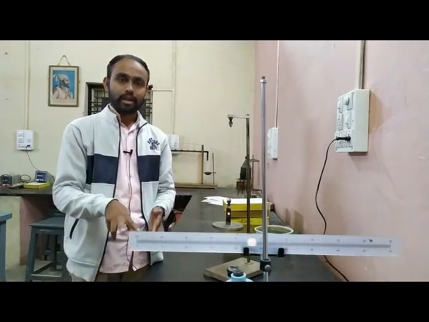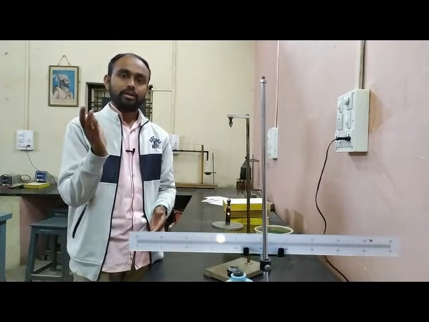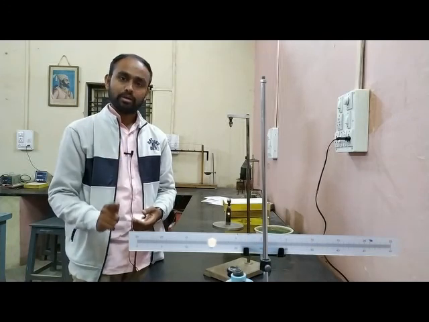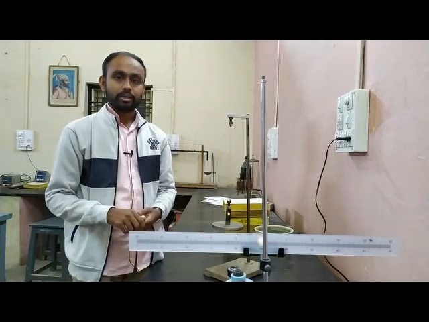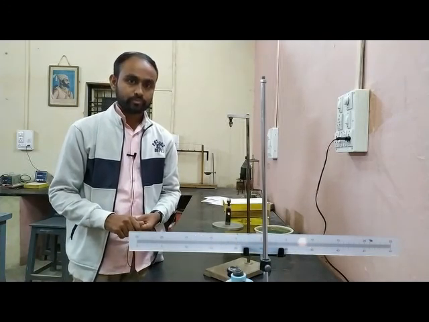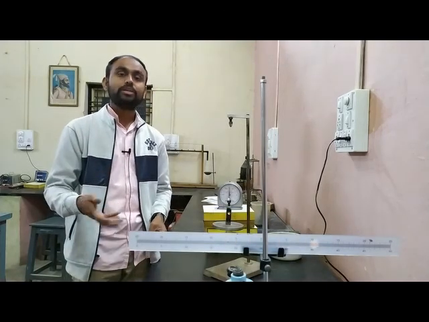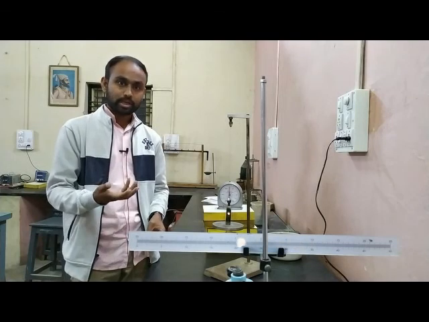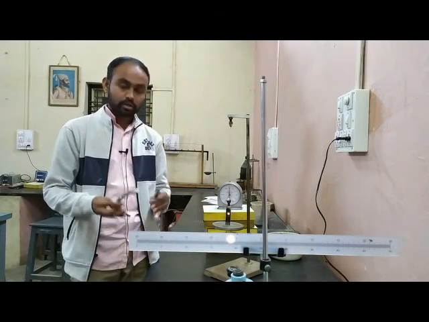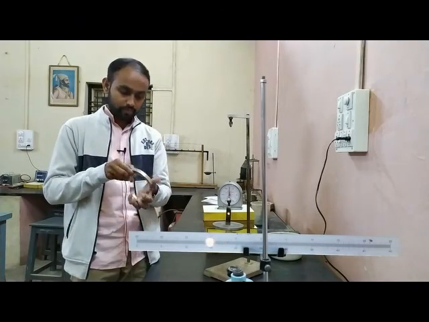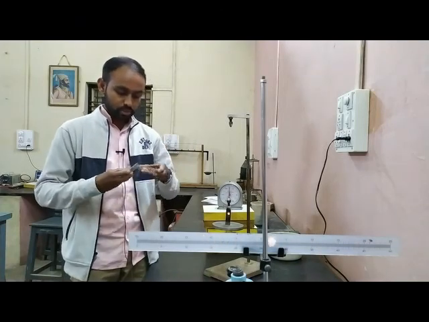So take the 2 trials, take the mean and divide the mean by 20. What we get is the time period, capital T. Here we have taken the time period without the ring. Now we have to increase its inertia, that is, its mass, so we have to keep the ring. Now, these are the 2 halves of the ring. If we join them, it looks like a ring.